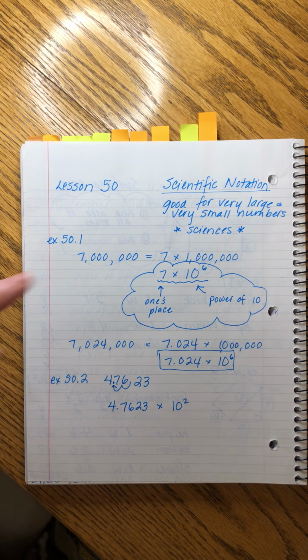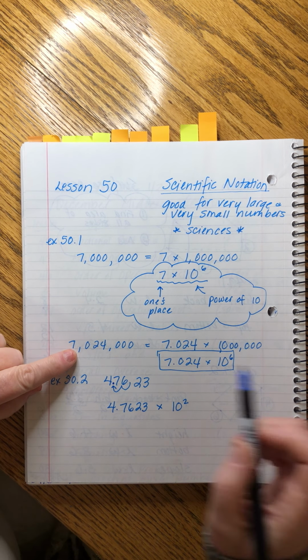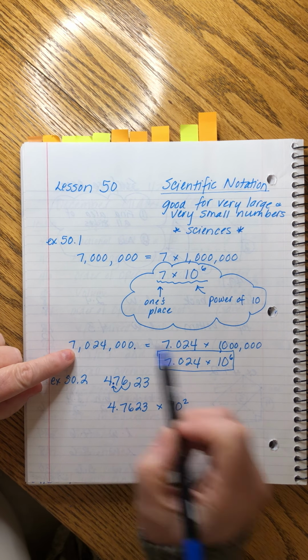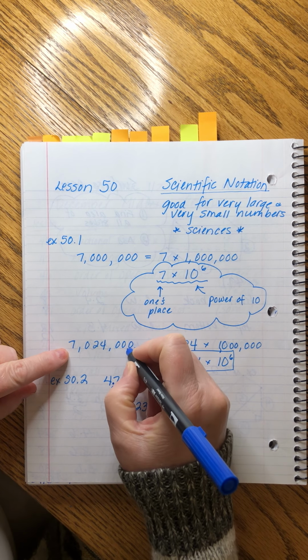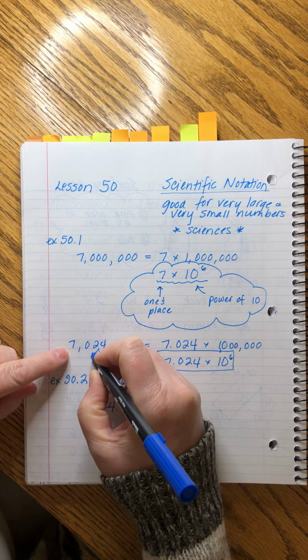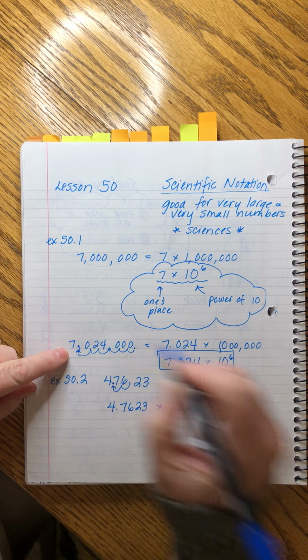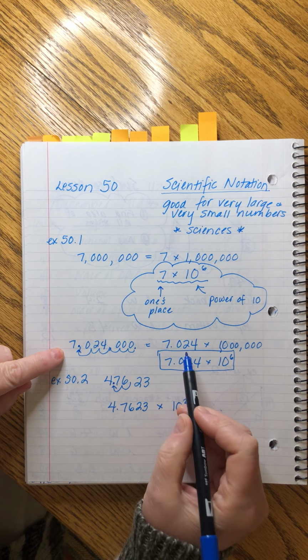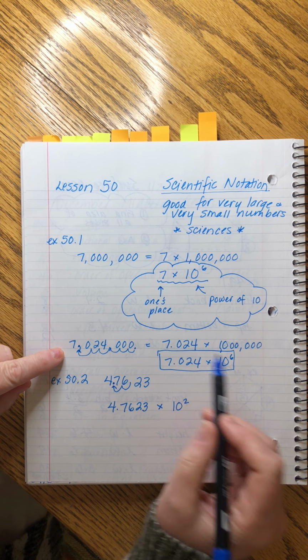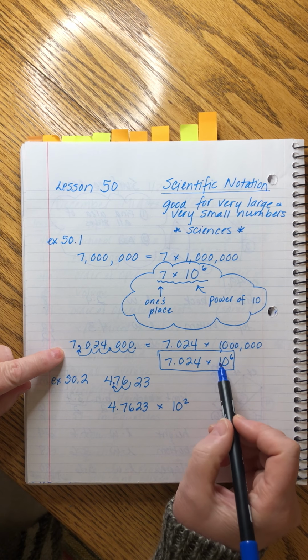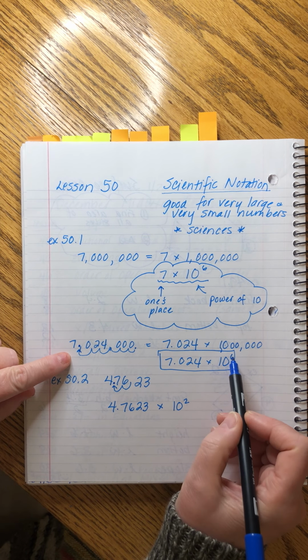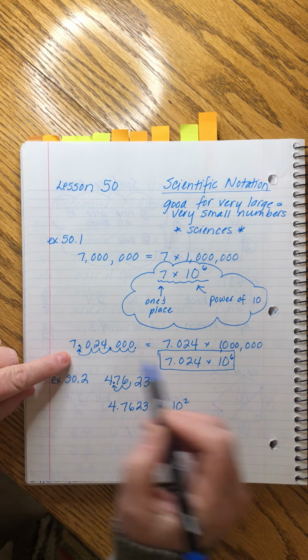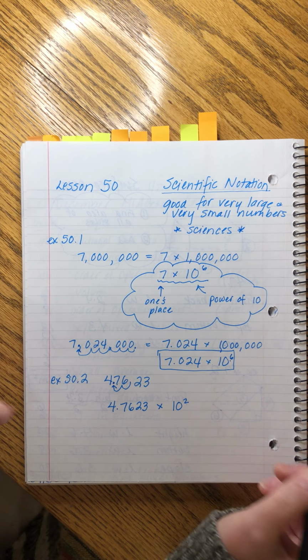And we have to multiply it by 10 to the number of jumps, which is 2. That's the very same thing we did here. Let's look at this one. The decimal place was originally there. 1, 2, 3, 4, 5, 6. We wanted it to be right there, and that's what we got, 7.024. Instead of writing it the long way, we write 10 to the number of jumps: 1, 2, 3, 4, 5, 6. So that's the process we're going to use now.